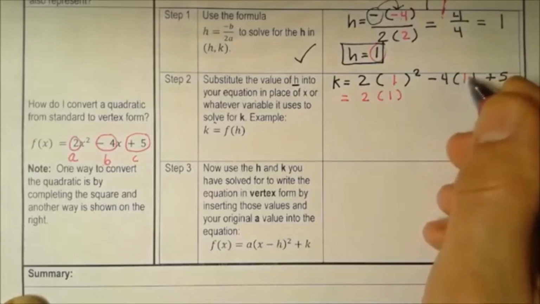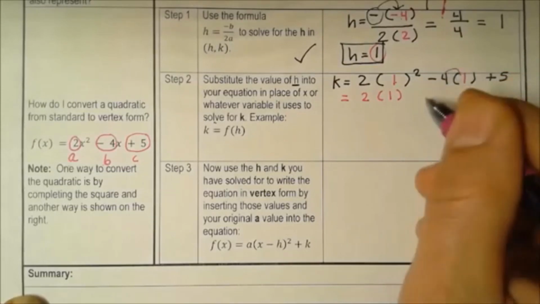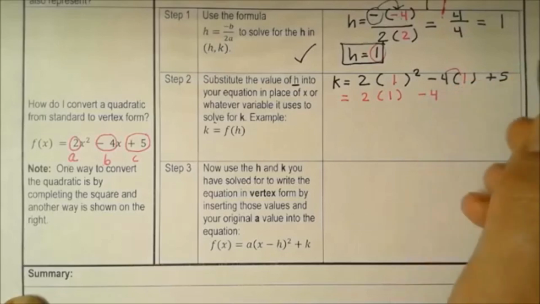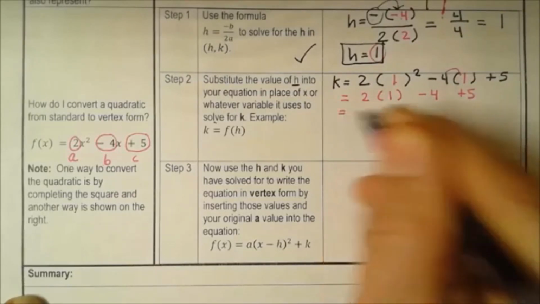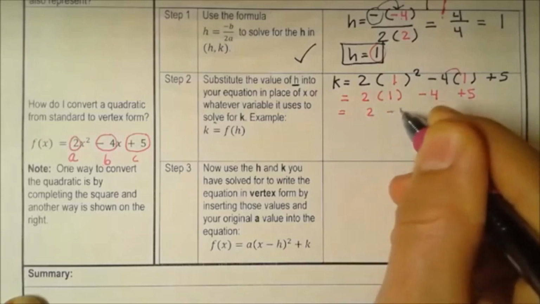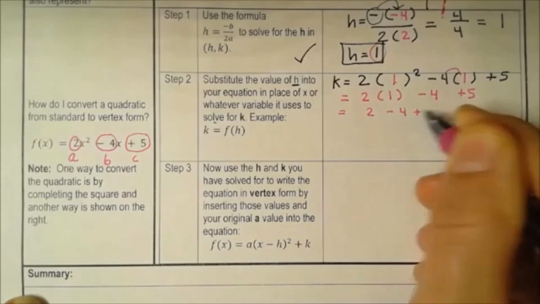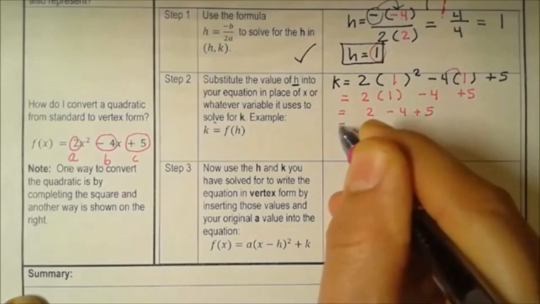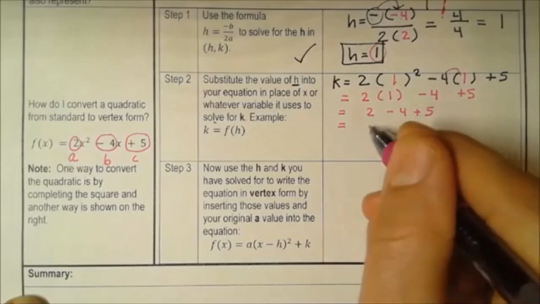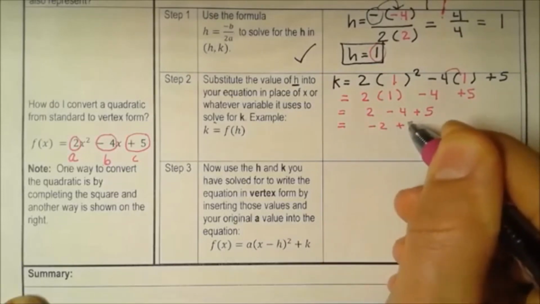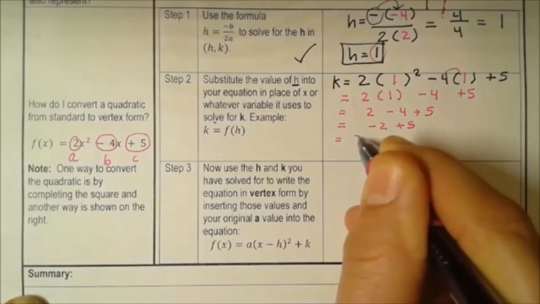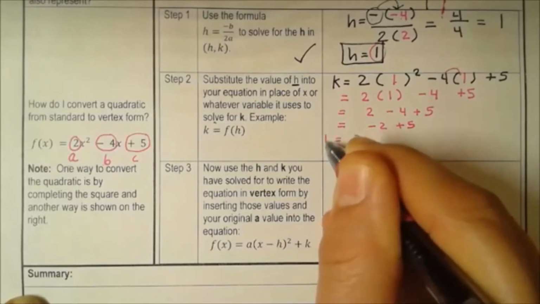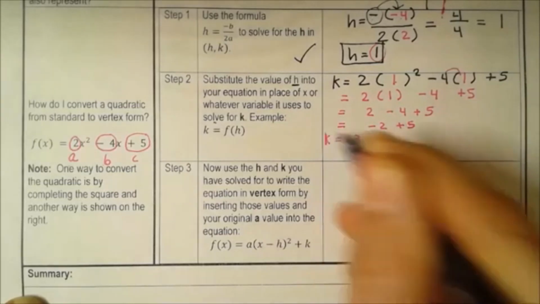Then this is negative 4 times 1, which is minus 4, and then we have plus 5. If we continue to work this out, this would just be 2 minus 4 plus 5. Notice I'm just going from left to right. 2 minus 4 gives me negative 2, plus 5, and that gives me a 3. So k is actually equal to 3.